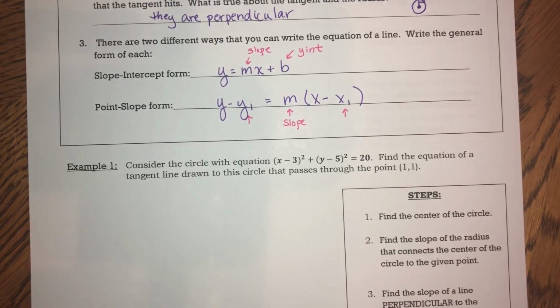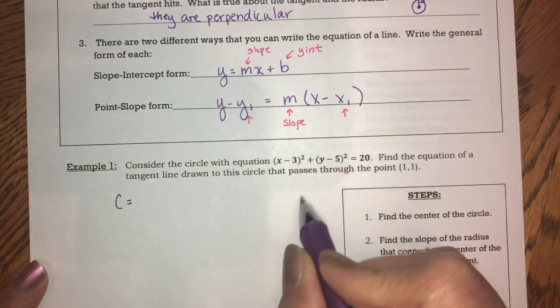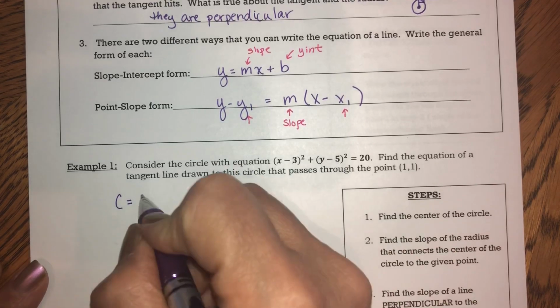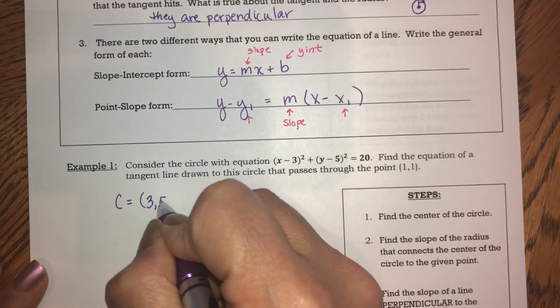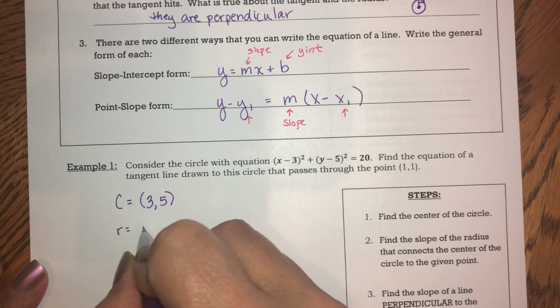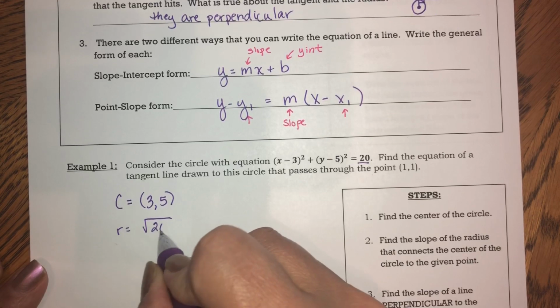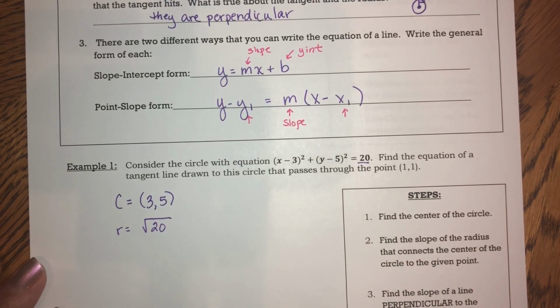First thing you want to do is find the center of the circle. So the center of the circle, remember, is what you get if you just switch up these signs here. So the center of this circle would be the point 3, 5. Radius, of course, is what you get if you take the square root of that number that's over here on this side of the equation. So radius is the square root of 20. Oh, I'm sorry. I don't really need to find the radius, so that's good review.